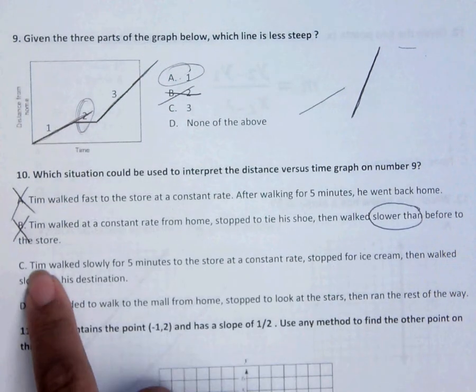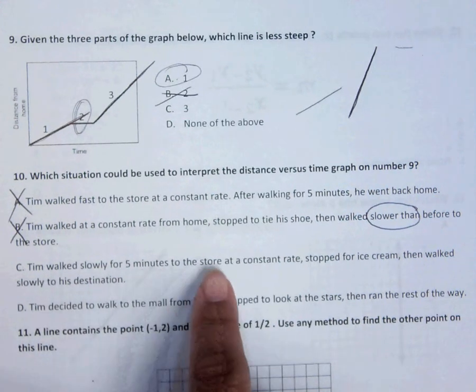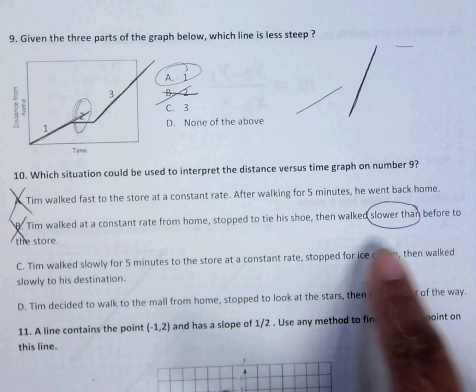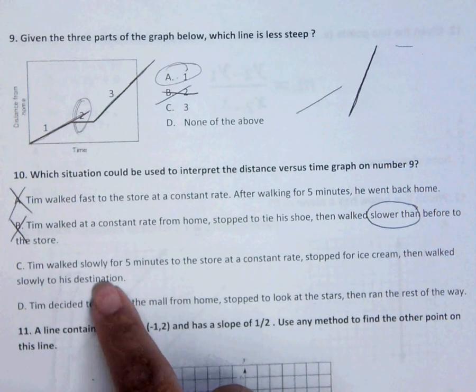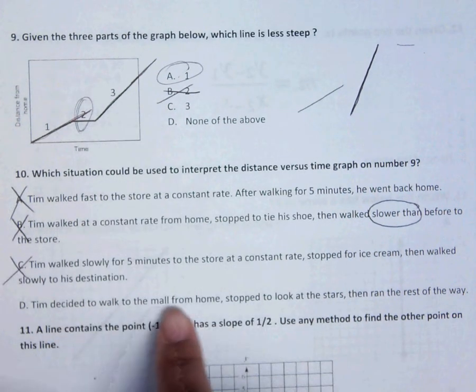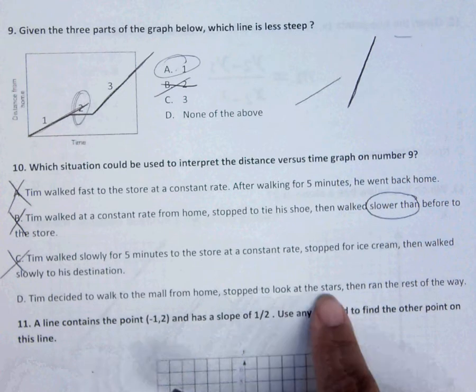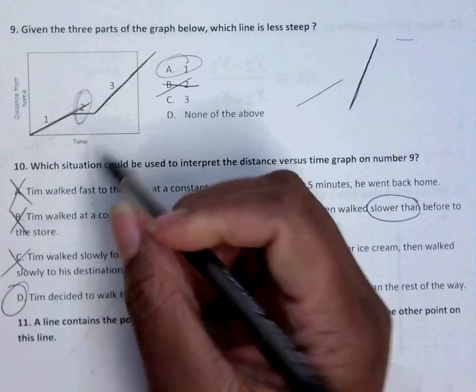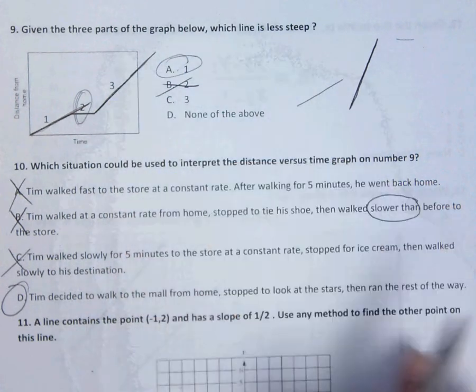Letter C. Tim walked slowly for 5 minutes to the store at a constant rate. He stopped for ice cream and then walked slowly to his destination. No, he didn't walk slowly. Tim decided to walk to the mall from home, stopped to look at the stars, and then ran the rest of the way. That would be the answer, because this line is steeper, he's going to go faster.